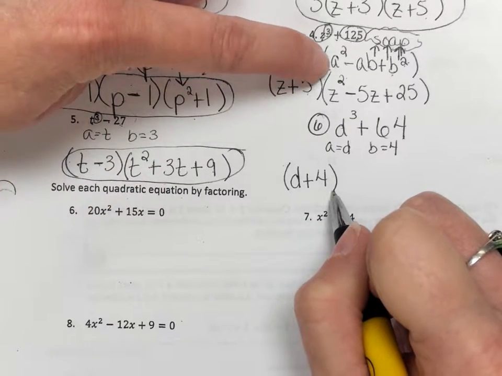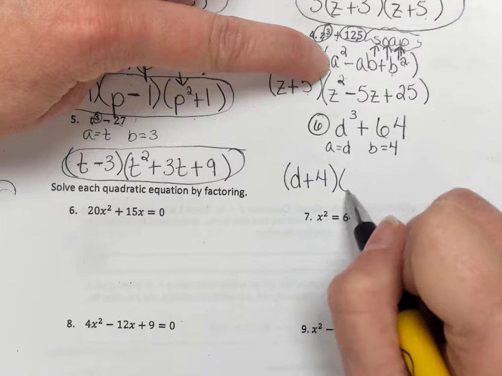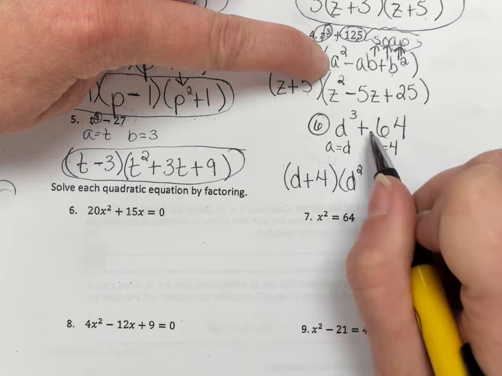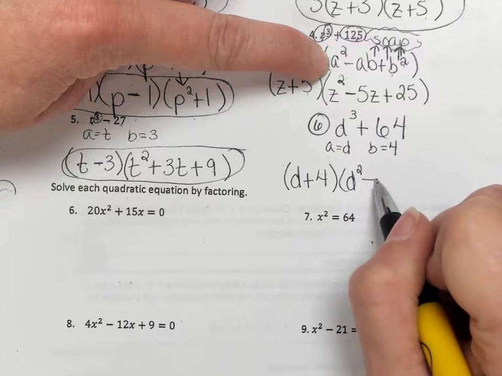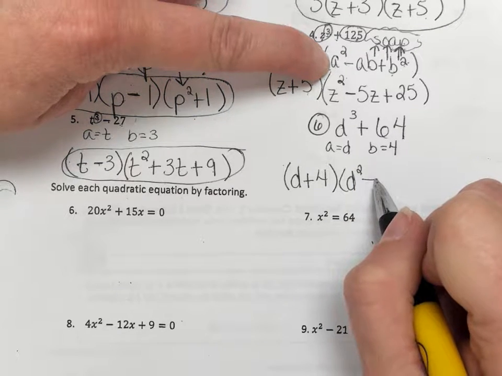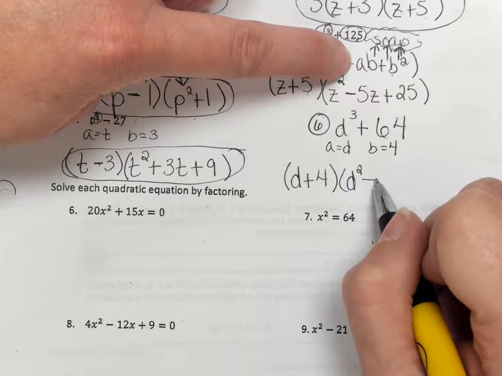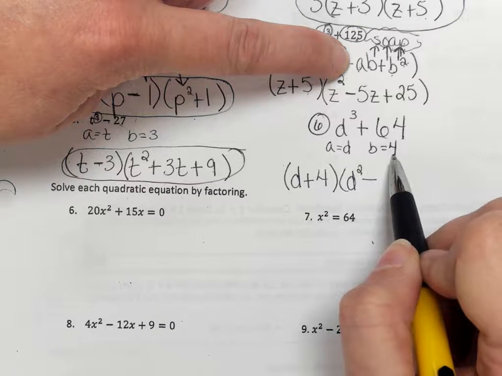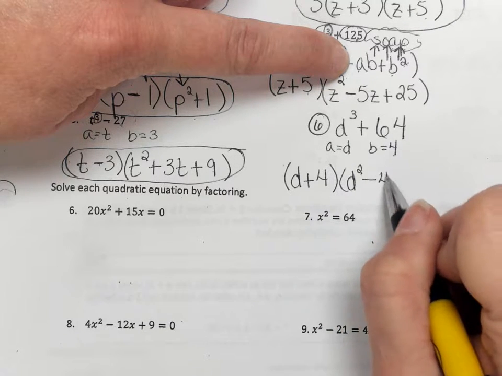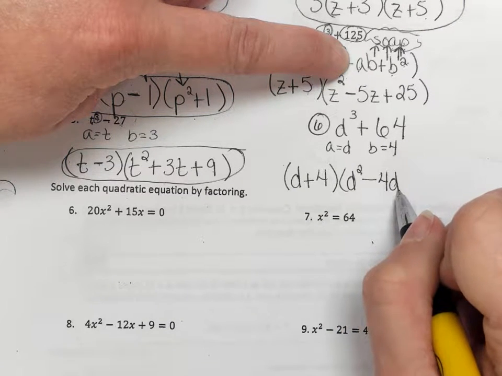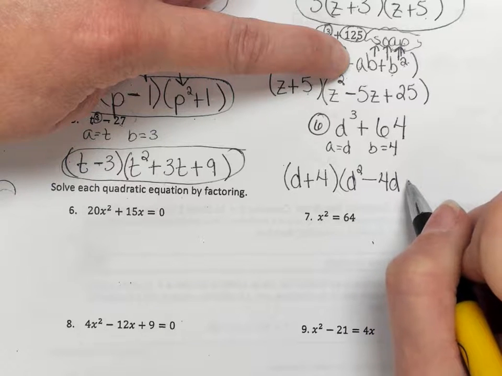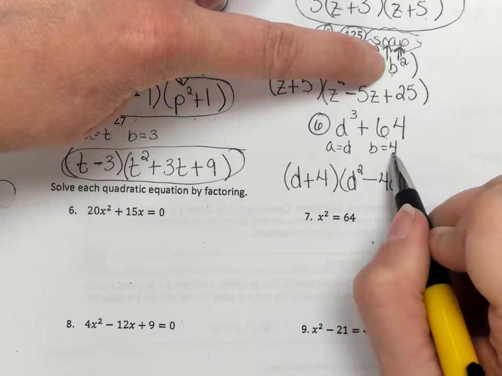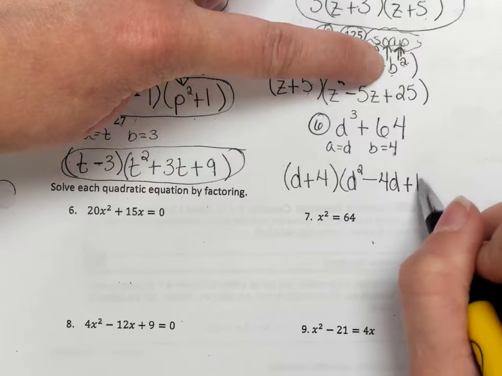All right, then it's that first term squared, so it's d squared. Then it's the opposite sign. What's the opposite of a positive? A negative, right? Then it's your a times your b, so it's d times 4, but we say 4d. And then that last sign is always positive, and it's b squared. It's your 4 squared. 4 squared is 16.